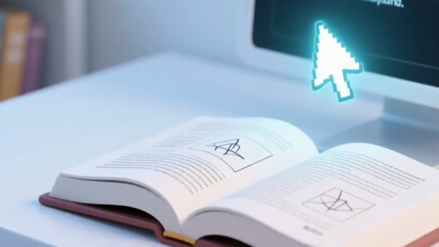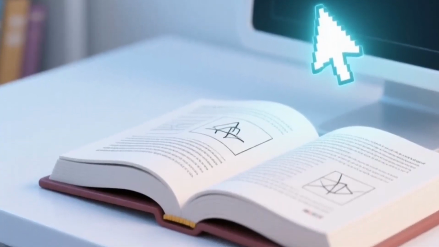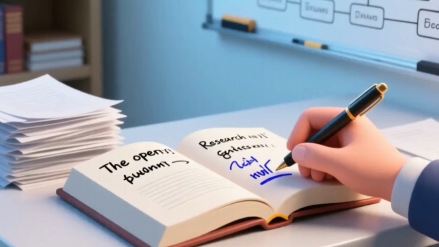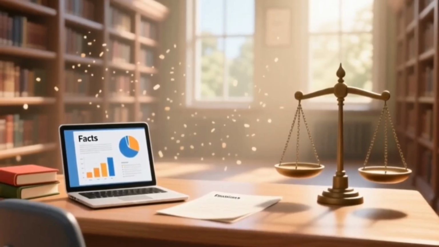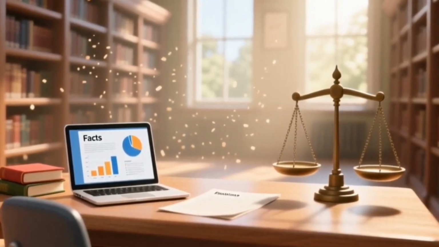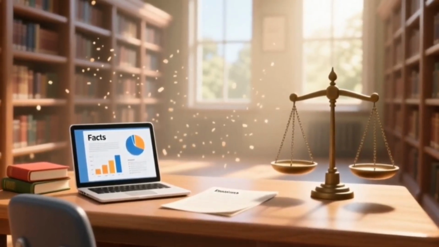Argumentative writing is a formal academic style presenting a clear position or claim. It supports this claim with robust evidence and logical reasoning. Unlike persuasive writing, it relies on factual research and rational arguments, not emotions.